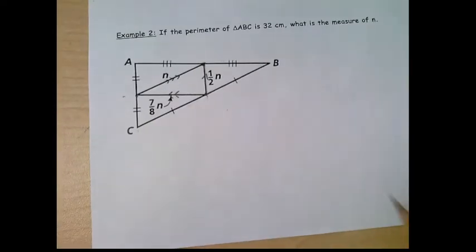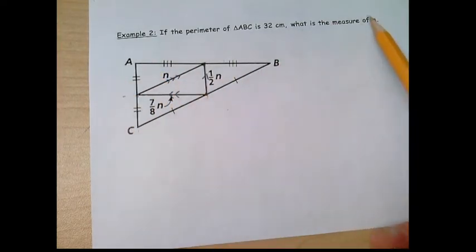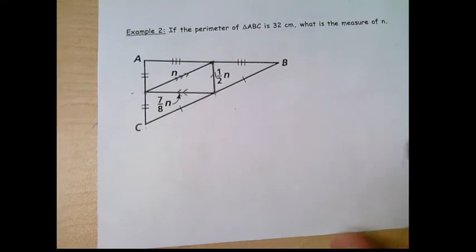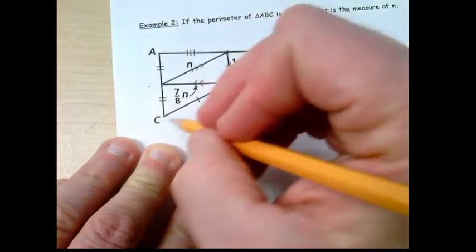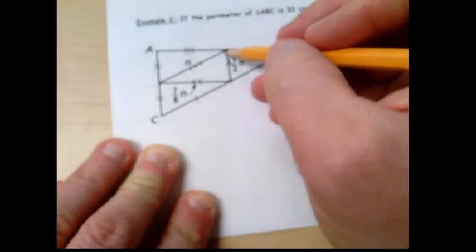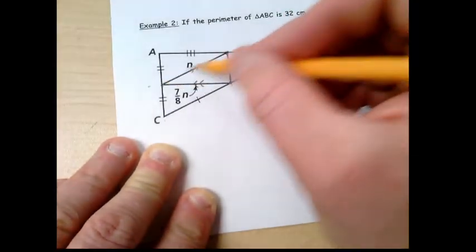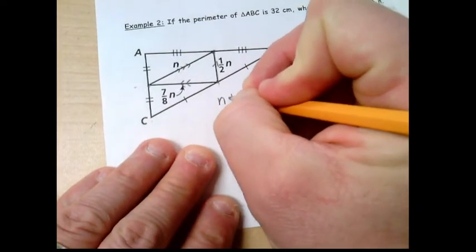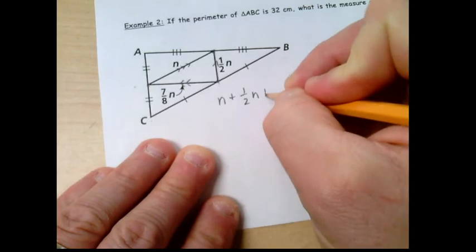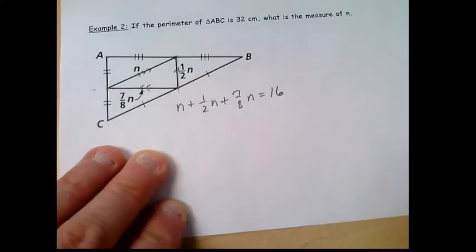Now it says up here that the perimeter of the big triangle ABC is 32 centimeters. What's the measure of n? You can do one of two equations here. You could say this: since the perimeter of this big triangle is 32, and each of these mid-segments is half of the segment it's non-intersected with, then the perimeter of this smaller triangle would have to be 16. So I could do this equation: n plus 1/2 n plus 7/8 n is equal to 16.